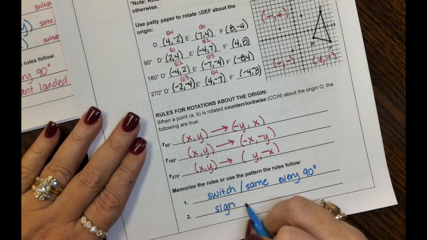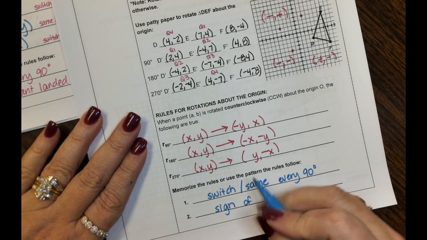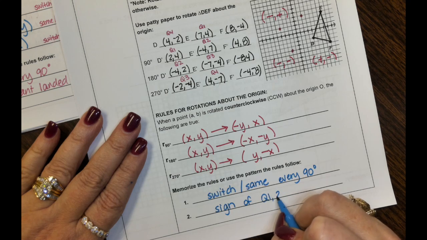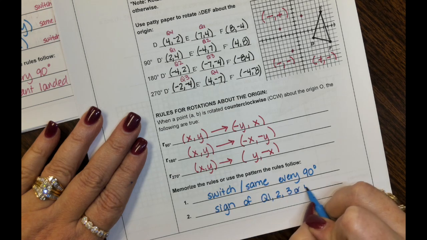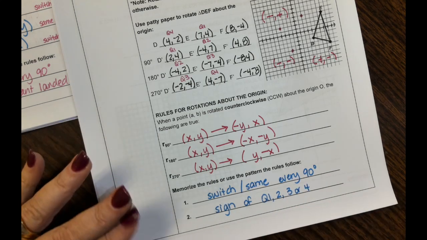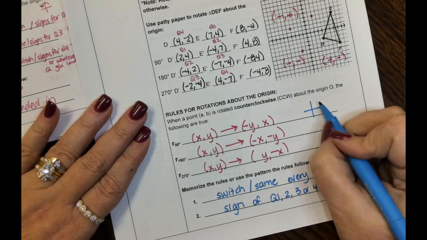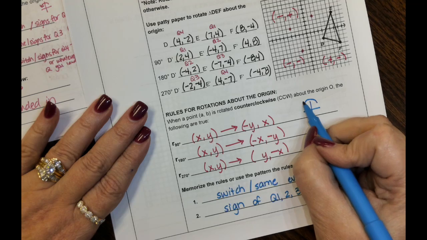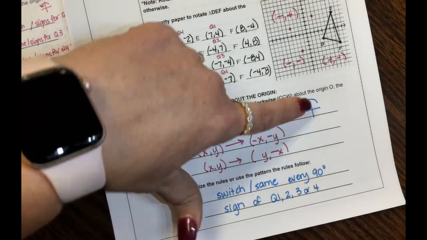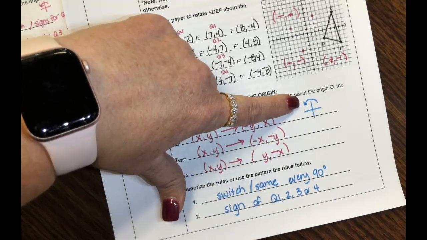We're going to take the sign of whatever quadrant, 1, 2, 3, or 4, wherever we land. So notice what's going to happen if you start in quadrant 1 and you rotate 90 degrees: they're going to switch and they take on the sign of quadrant 2.